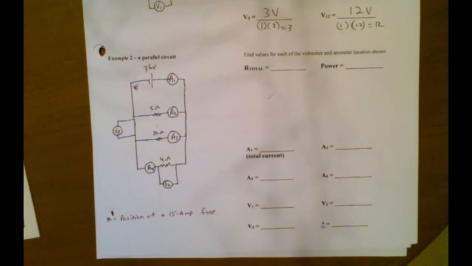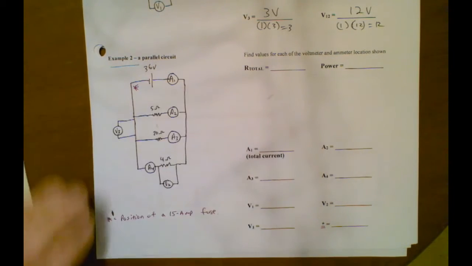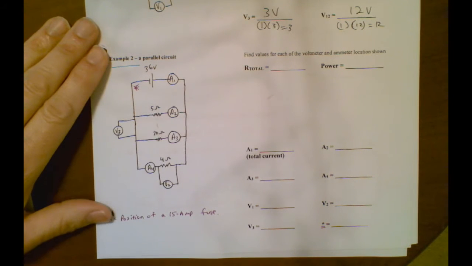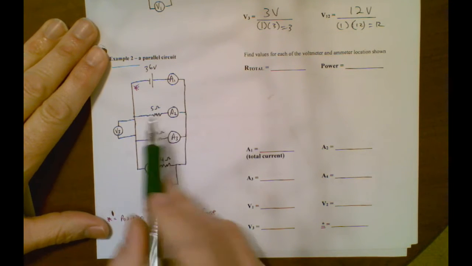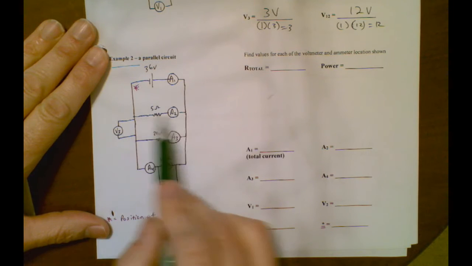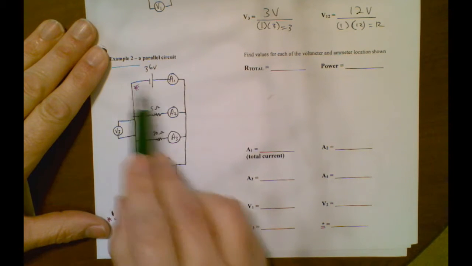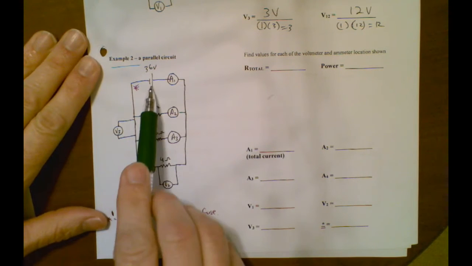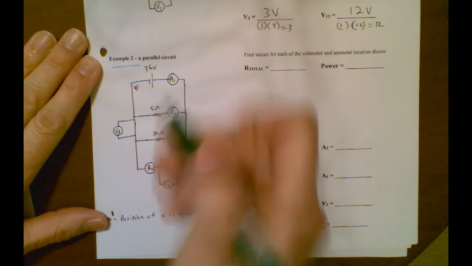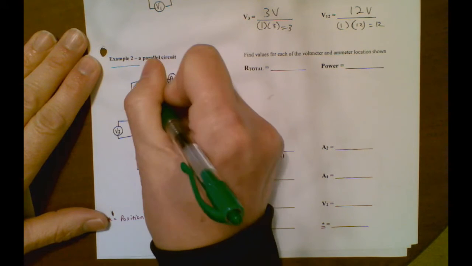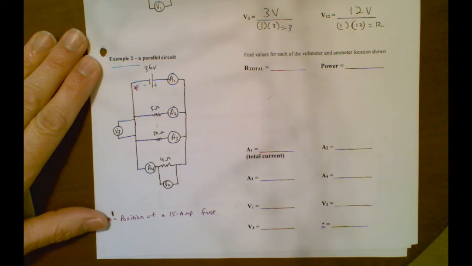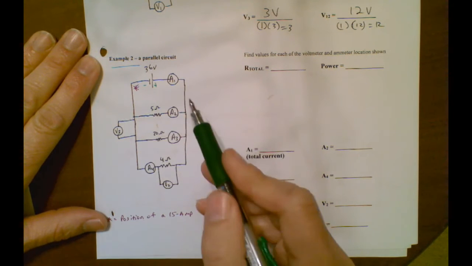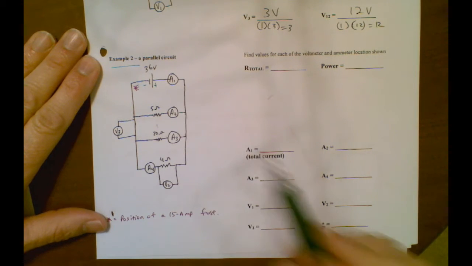All right, so this is example 2 for this type of circuit. I did example 1 earlier. Notice this is a parallel circuit, so it's got 3 branches. I've got a current A1, which will be all the current coming from the power source. Remember, the long line represents the positive side, the short line represents the negative side of the power source. So in that particular case, this would be the total current.